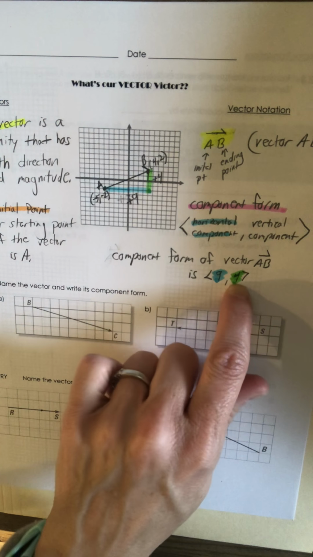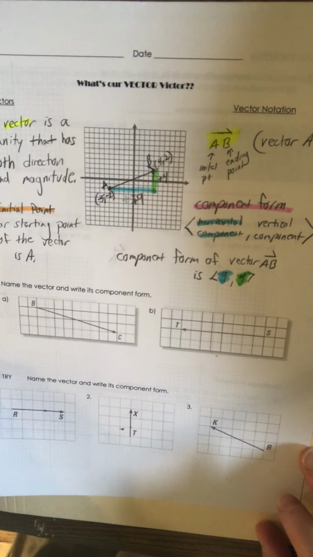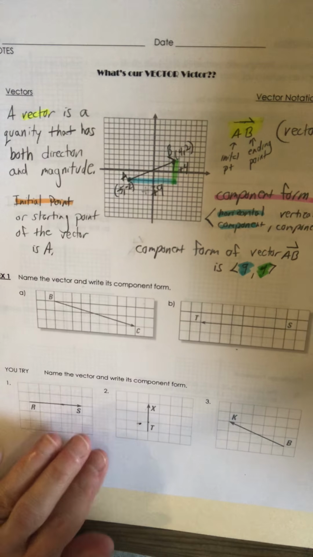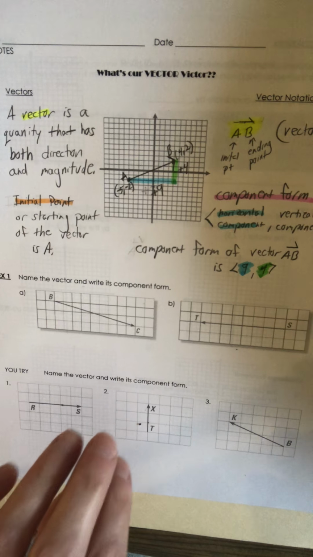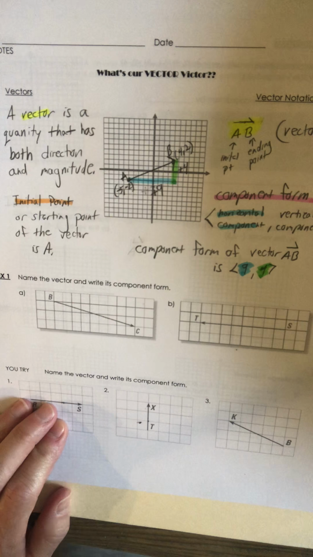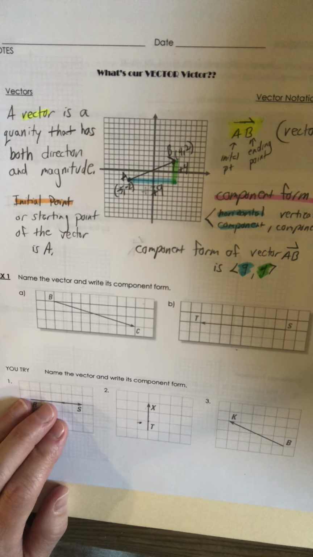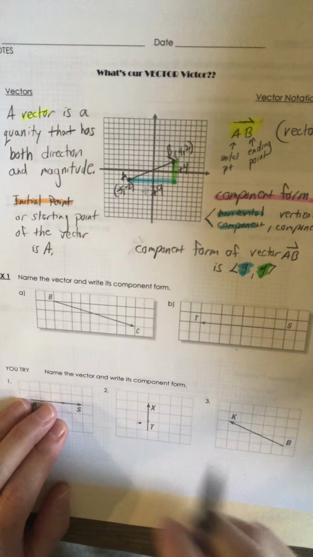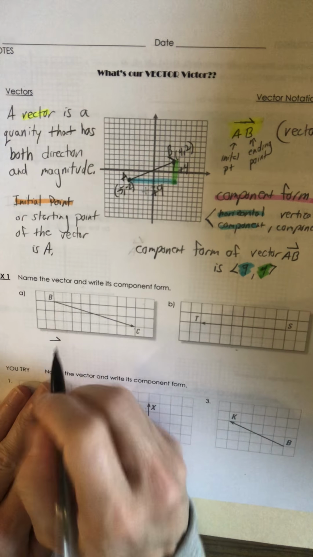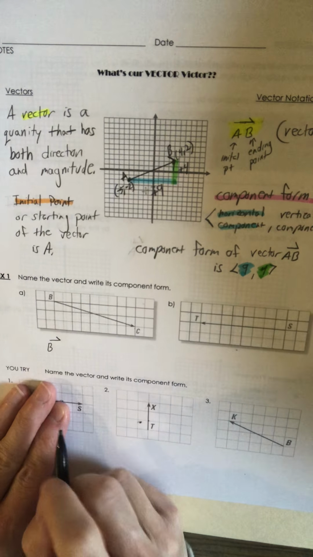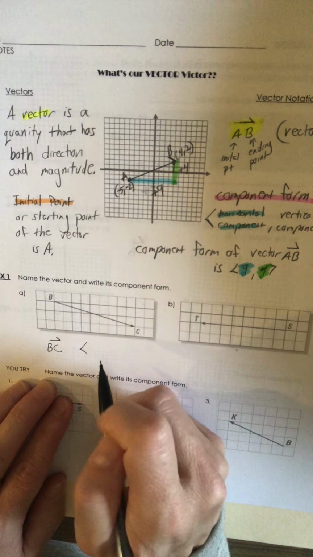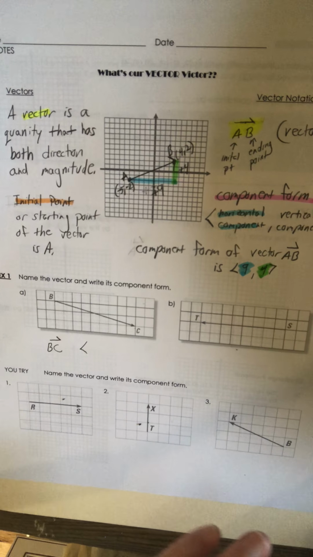All right, guys? So let's take a look down here. Let's name our vectors. It says name the vector and write the component form. Now remember, when we name it, we must always put the starting point first. Here, my starting point's B. C is my ending point, and I know C is the ending point because that's where the arrow is. I name it with a half arrow, not an arrow, and you put your initial point first, B and C.